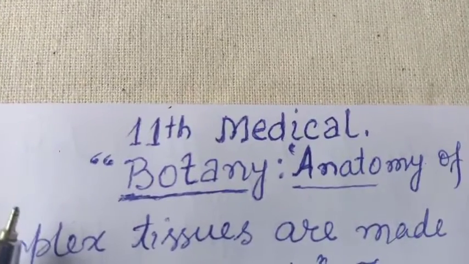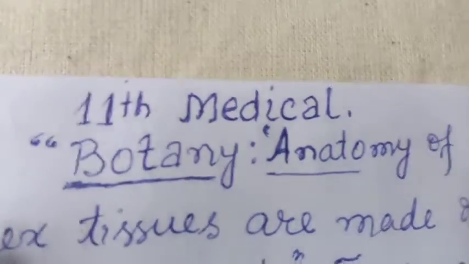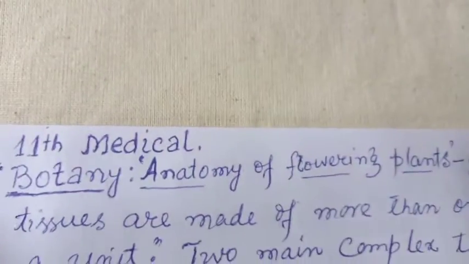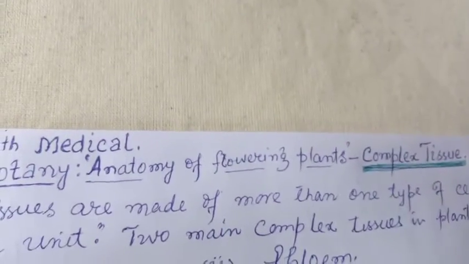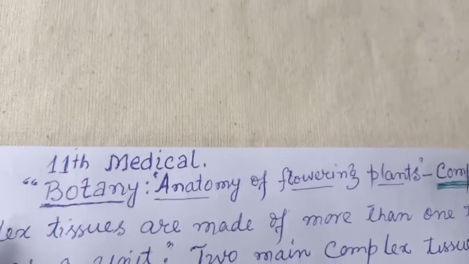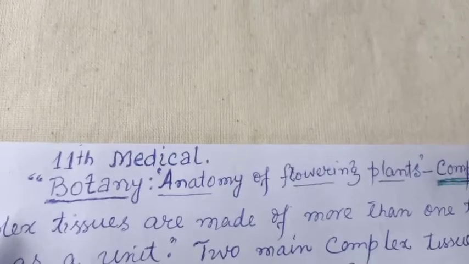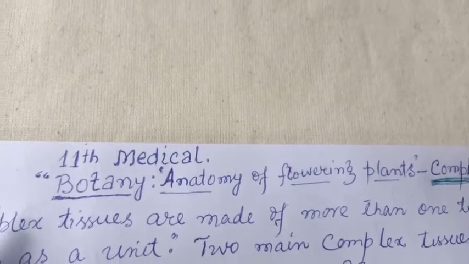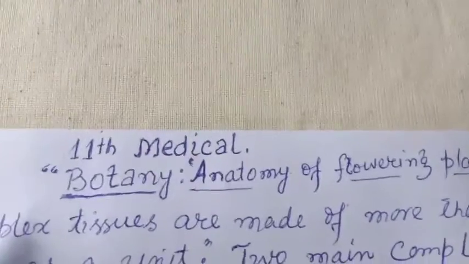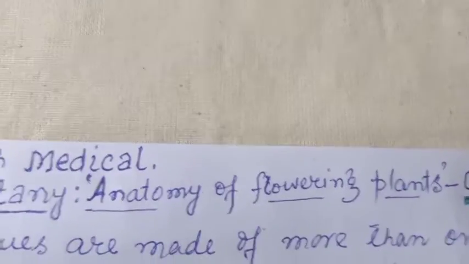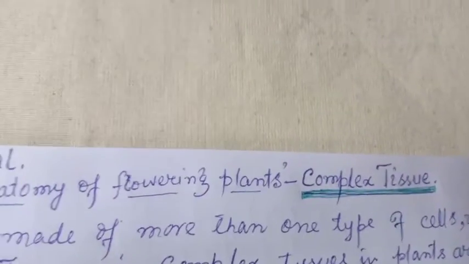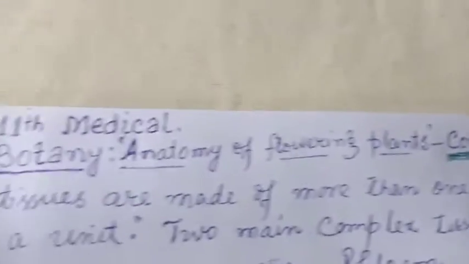My dear 11th class medical students, today in your botany we are going to take up the complex tissues. In the previous class we discussed the simple tissues, and as we are talking about the permanent tissues, which are of two types, the simple permanent tissue and the complex permanent tissue, today we will take up the complex tissues.